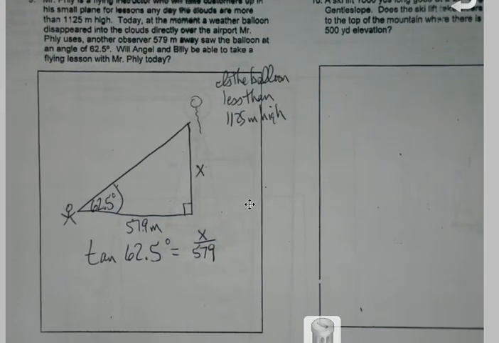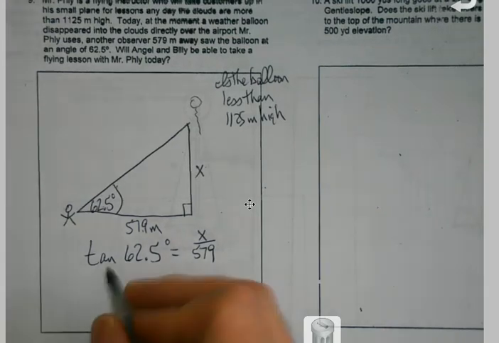And again, since my x is in the numerator, I can just multiply both sides by 579.